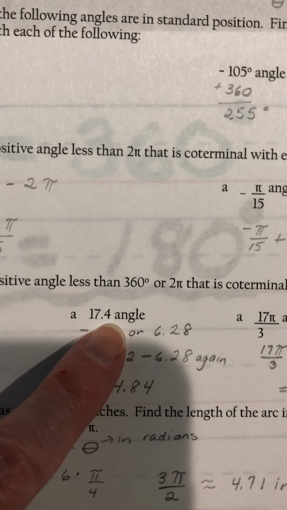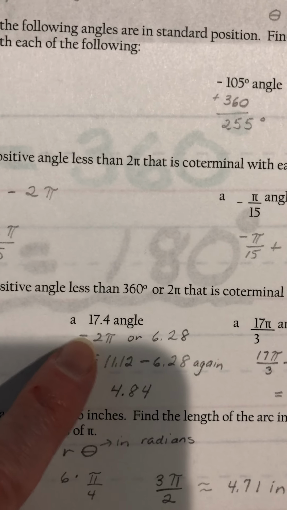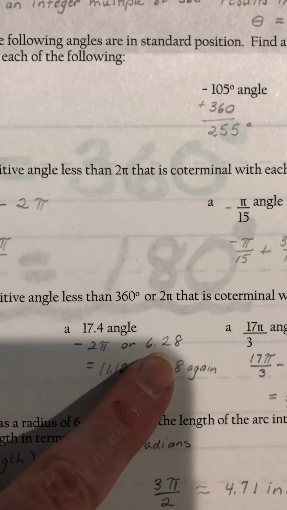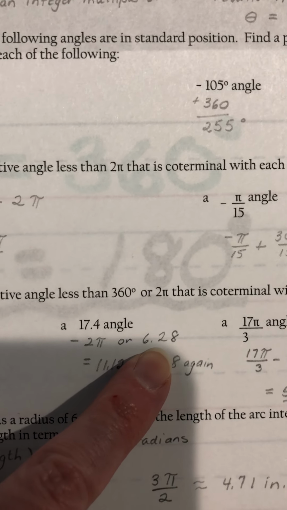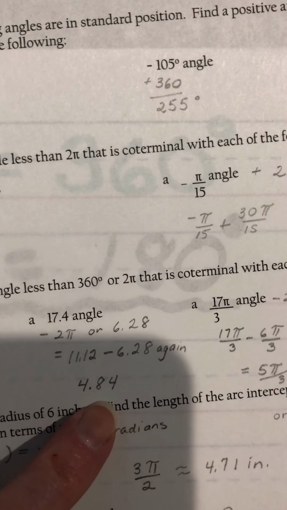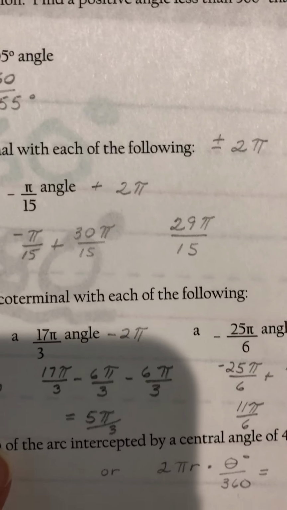17.4 angle, notice I didn't put a degree, that means I'm in radians. So you can subtract 2 pi, or you can use 6.28, which is the equivalent of 2 times 3.14 for pi. So I do that, and then I get 4.84 radians.